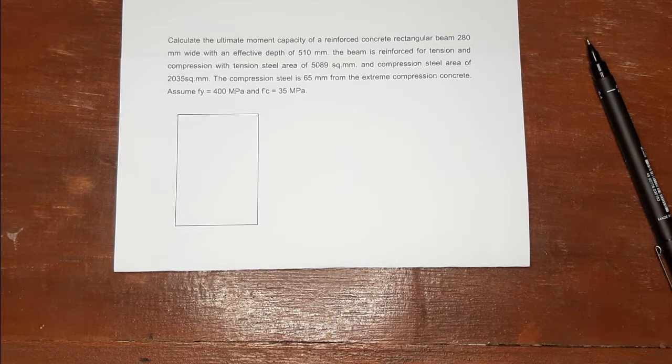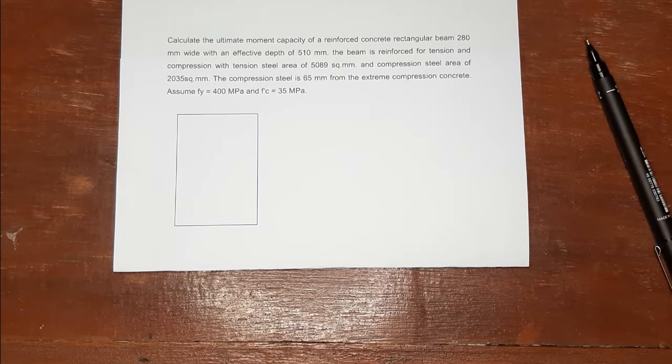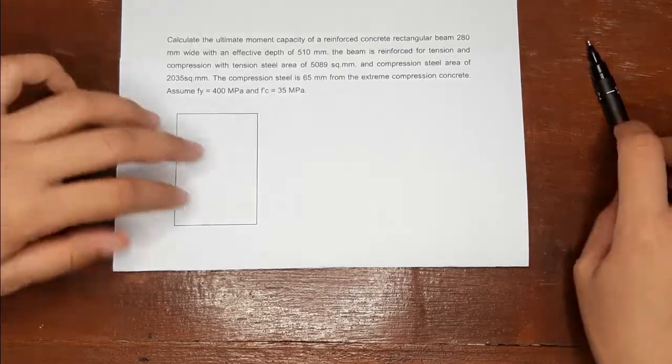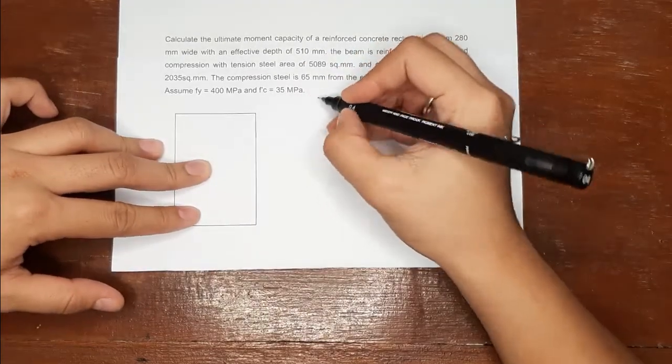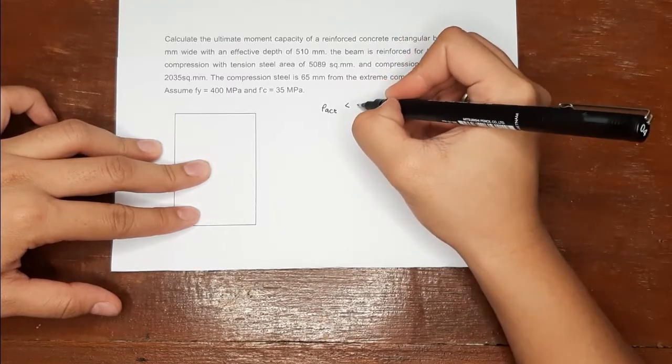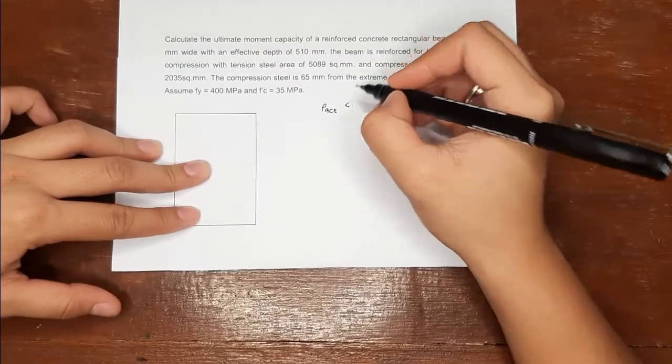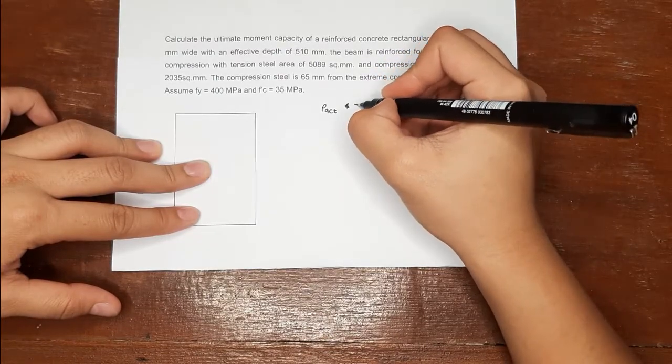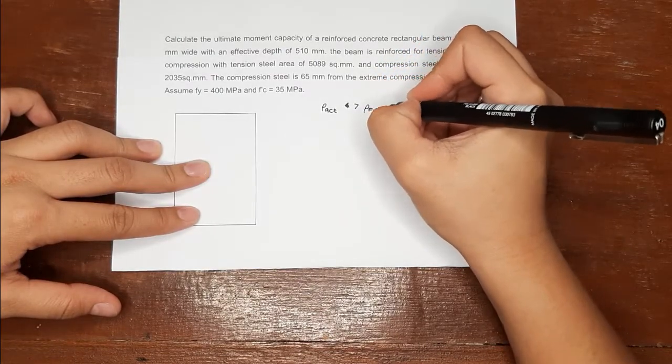Okay, so first thing is we have to examine whether your beam is really a doubly reinforced beam or if our compression reinforcement is really necessary. So for us to investigate it in an investigation problem, given your steel areas, we will solve for your steel ratio, wherein for us to consider this doubly, your actual steel ratio must be greater than your maximum steel ratio.